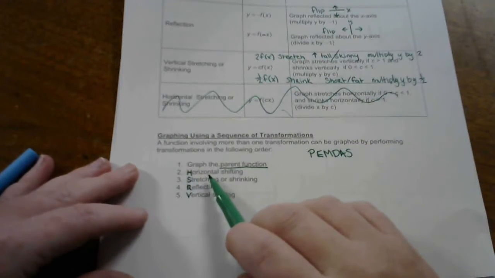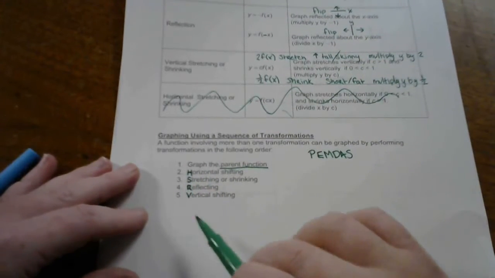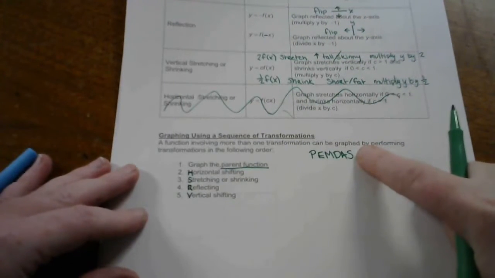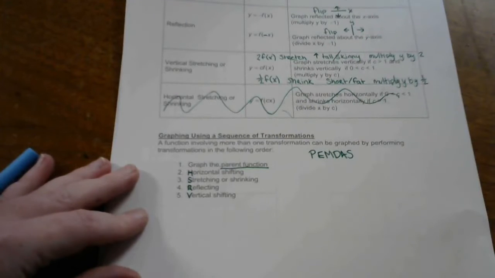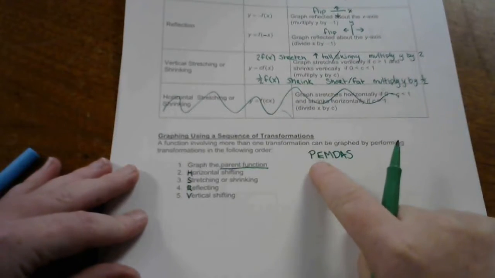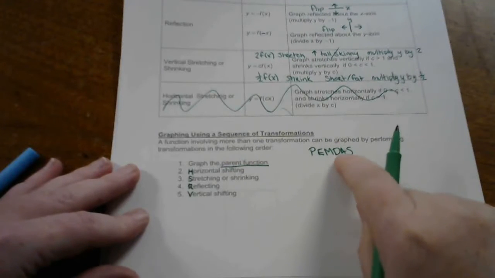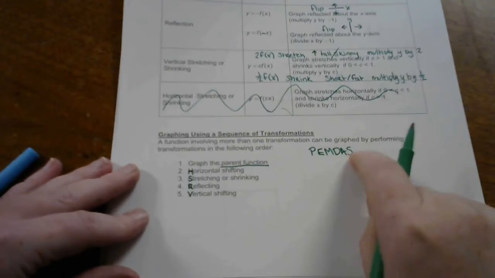Then we go by these orders of H, S, R, V, except most teachers teach it that way. I just teach it through PEMDAS. It makes more sense that we go parentheses first. There's almost never any exponents. Then we look at the multiplications and the divisions and the additions and subtractions that are not in parentheses. So when we flip to our next page, we start to go in order.